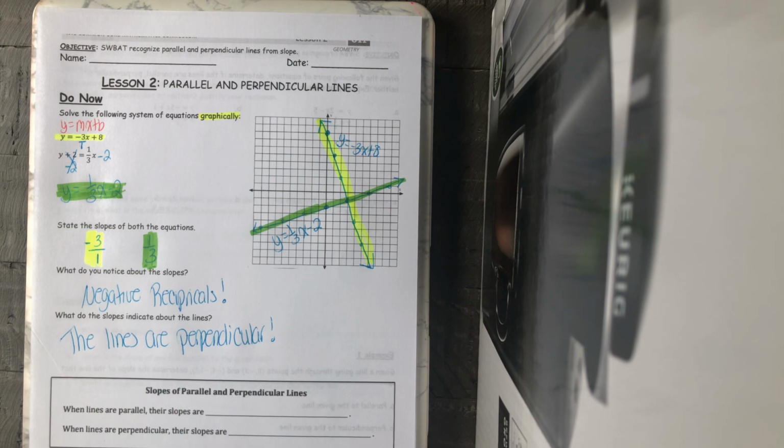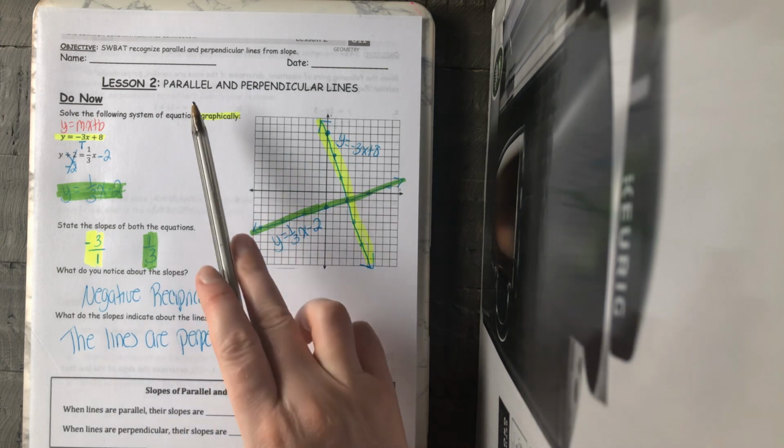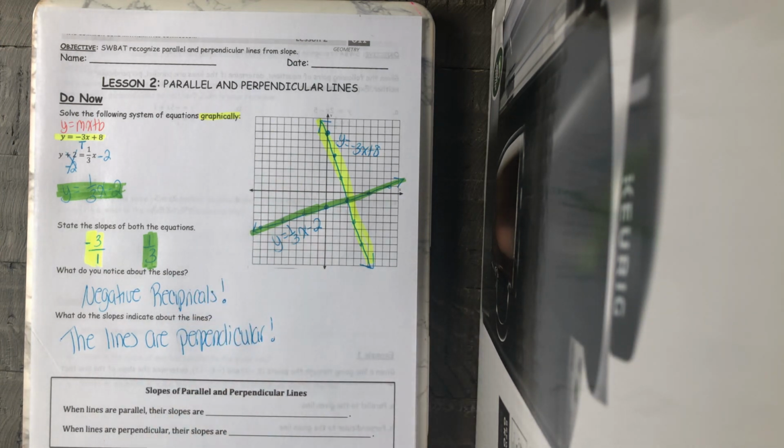Awesome. All right. If the slopes are equal, I know that the lines are parallel. And if they're negative reciprocals, that means they're perpendicular.